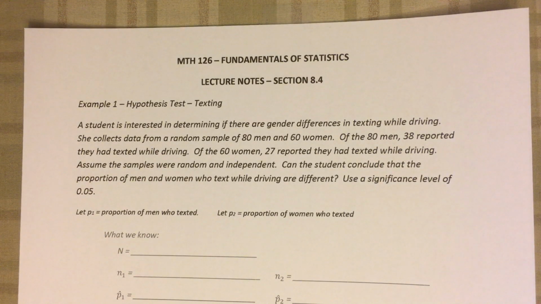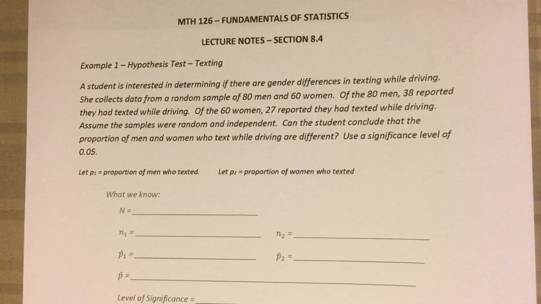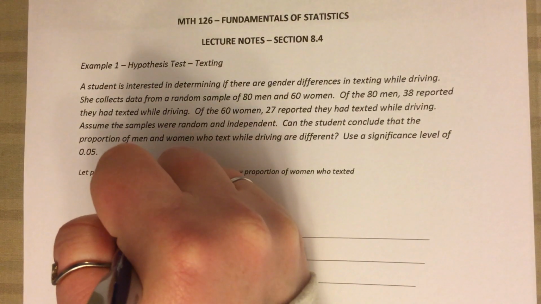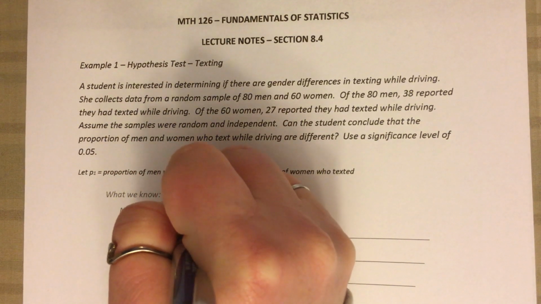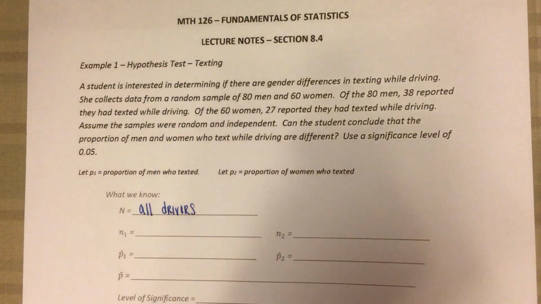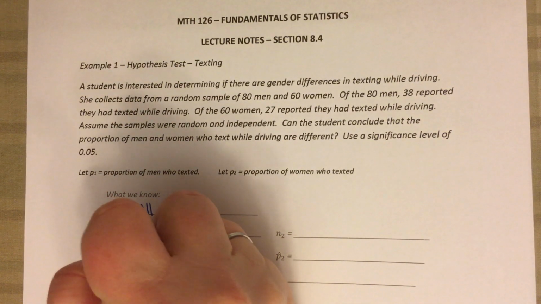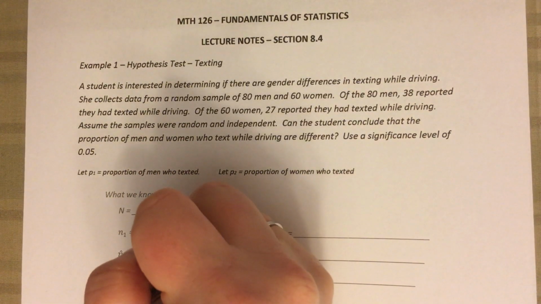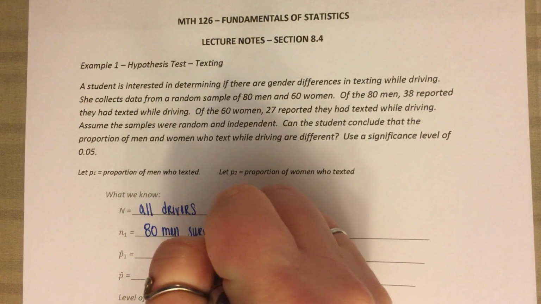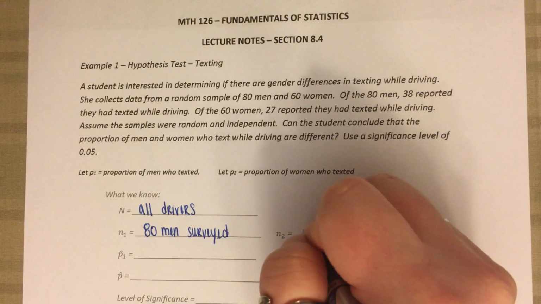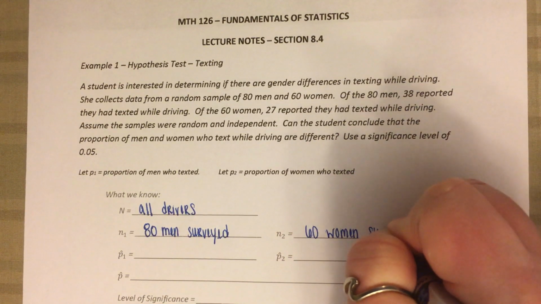All right, so we're going to start by listing what we know. So our population, right, is going to include everybody in both of our samples. So our population is going to be all adult drivers. Our first population, we're told to let P1 be a proportion of men who texted. So there were 80 men that were surveyed or sampled. So that's going to be our N1. So our N2 is going to be the 60 women that were surveyed and sampled.